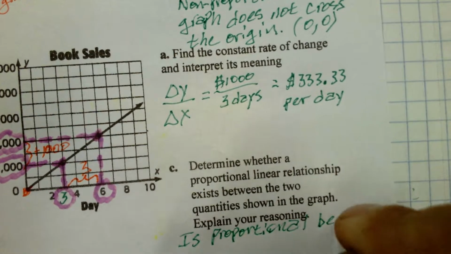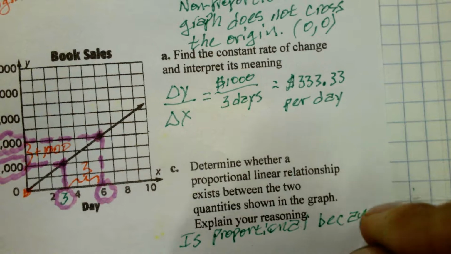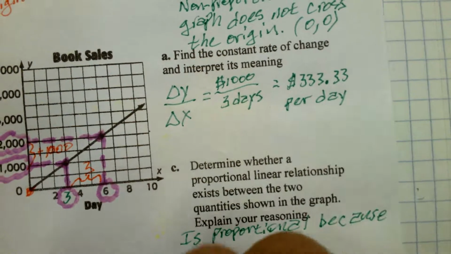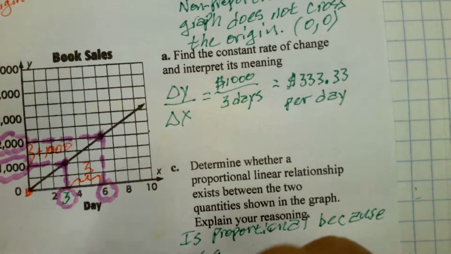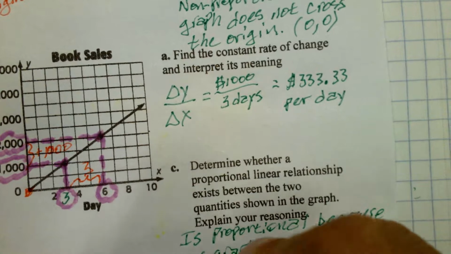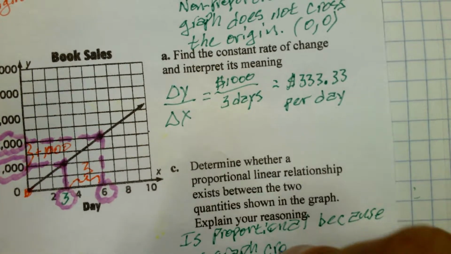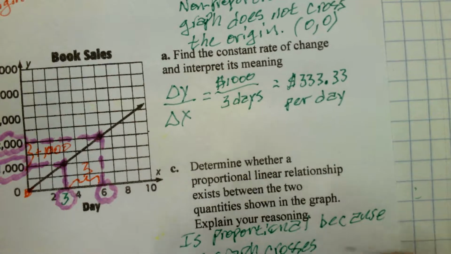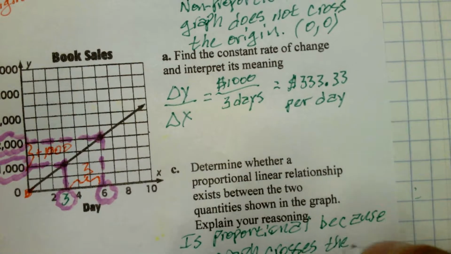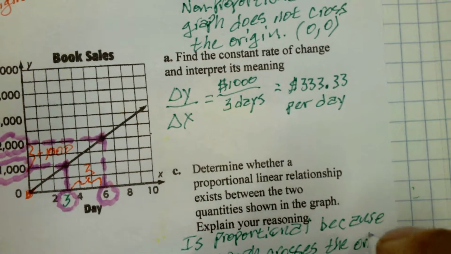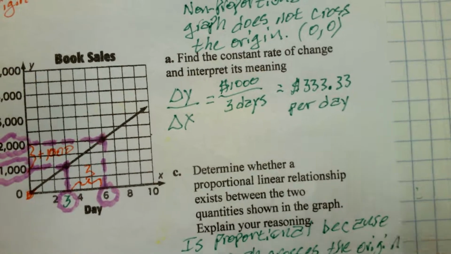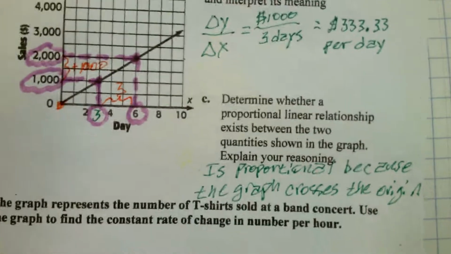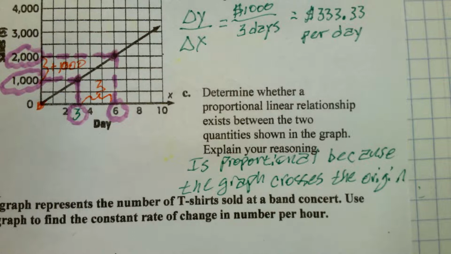Because the graph crosses the origin. Sorry, there it is. It crosses through 0, 0.